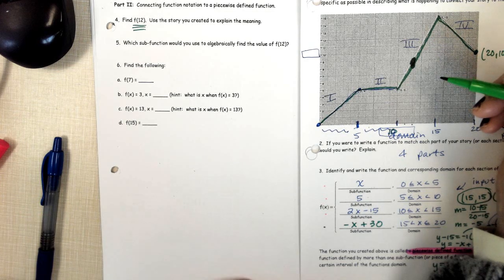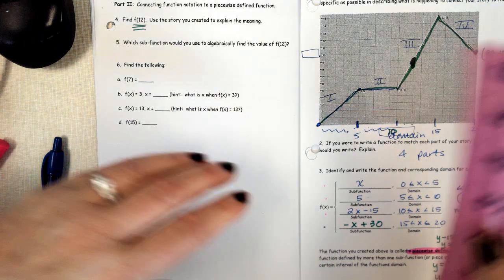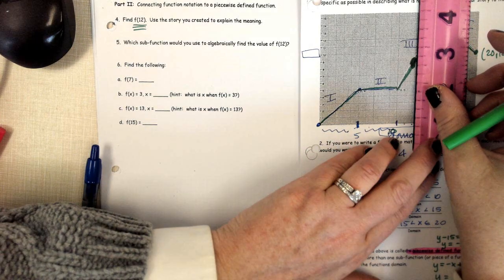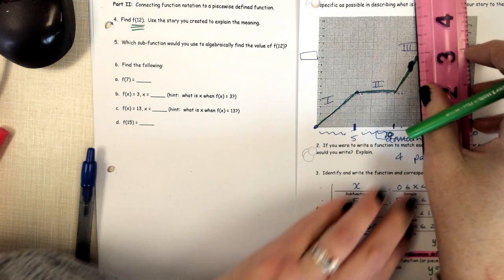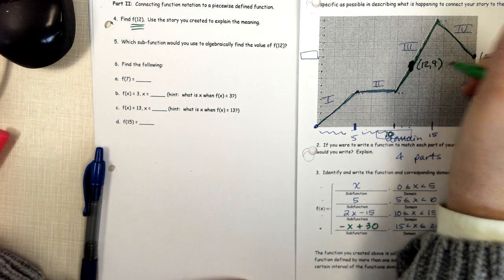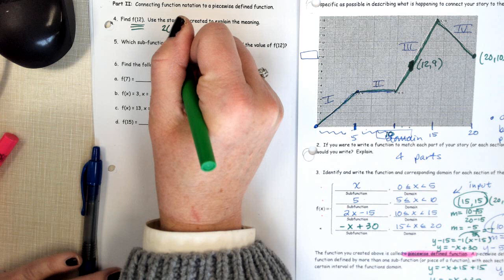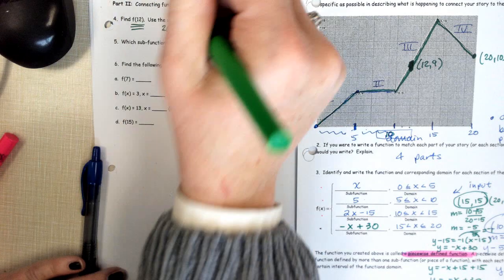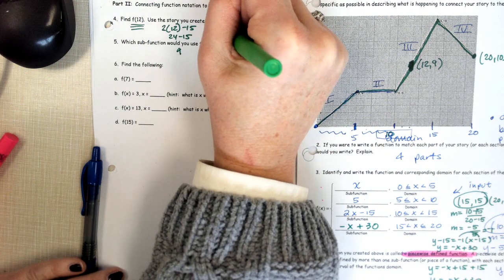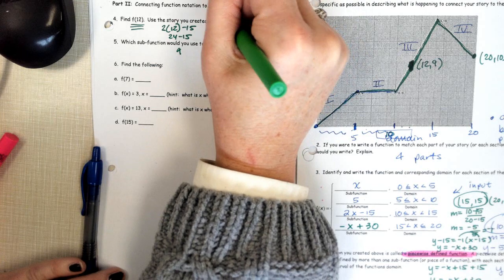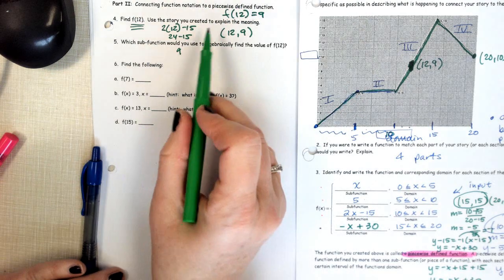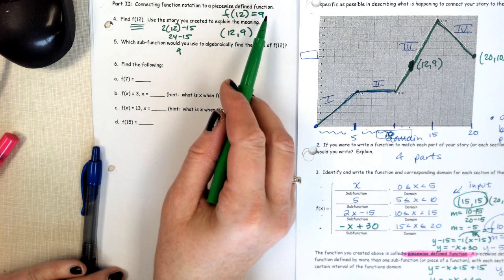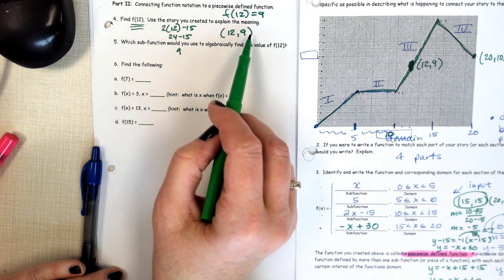I just kind of made a terrible dot. So sometimes a ruler will help you. I mean, a ruler will generally help you, but that's where you can see that 12, 9. So you can see it on the graph, and you can see it when you plug it in, but you have to plug it into the correct subfunction. In this case, 2 times 12 minus 15. But I would reuse the graph. So that means it's 12, 9. So the f of 12 is 9. There's a couple ways you could see it. F of 12 is 9, or as an ordered pair, 12, comma 9.